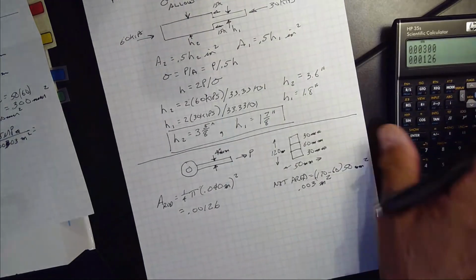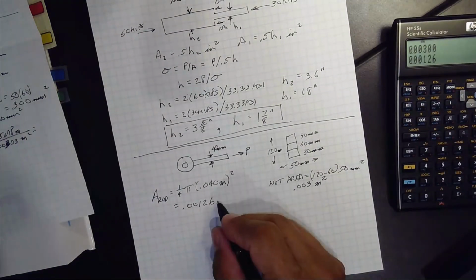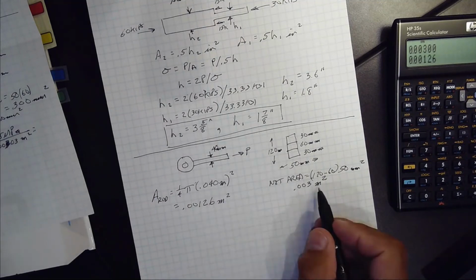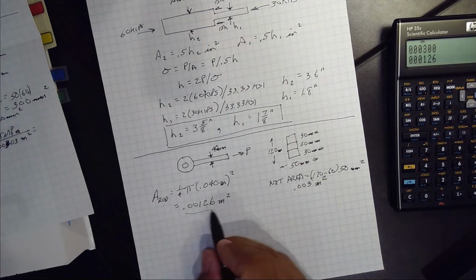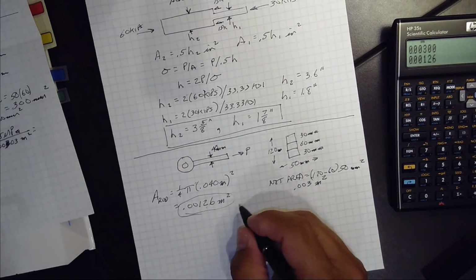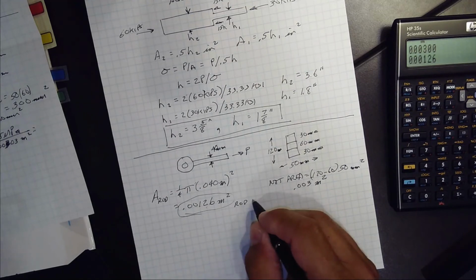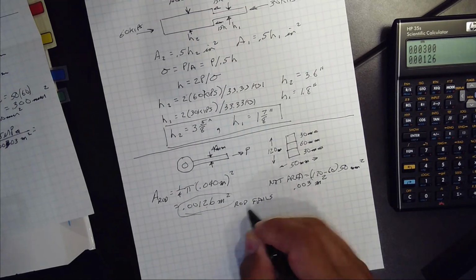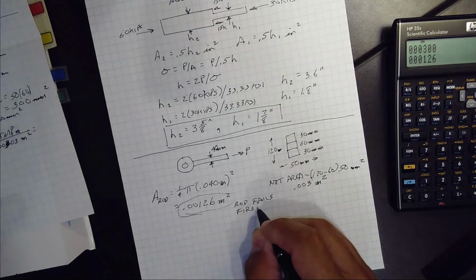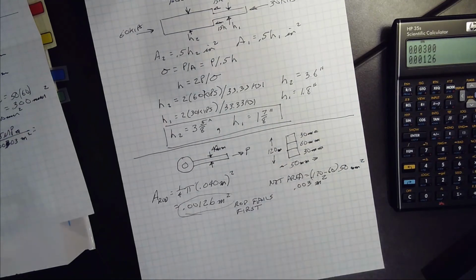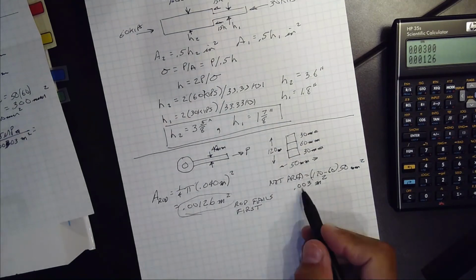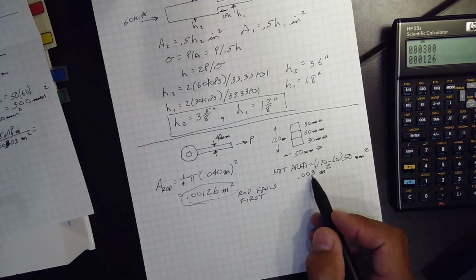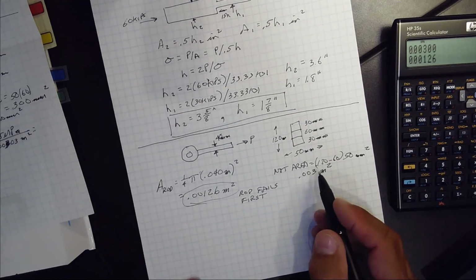So we can see just from comparing that. Since this has smaller area, right, the rod fails first. Remember, we're trying to find P. Since this has more area, it's going to have lower stress for the same load. Okay, so let's come back. So we only have to worry about the rod.